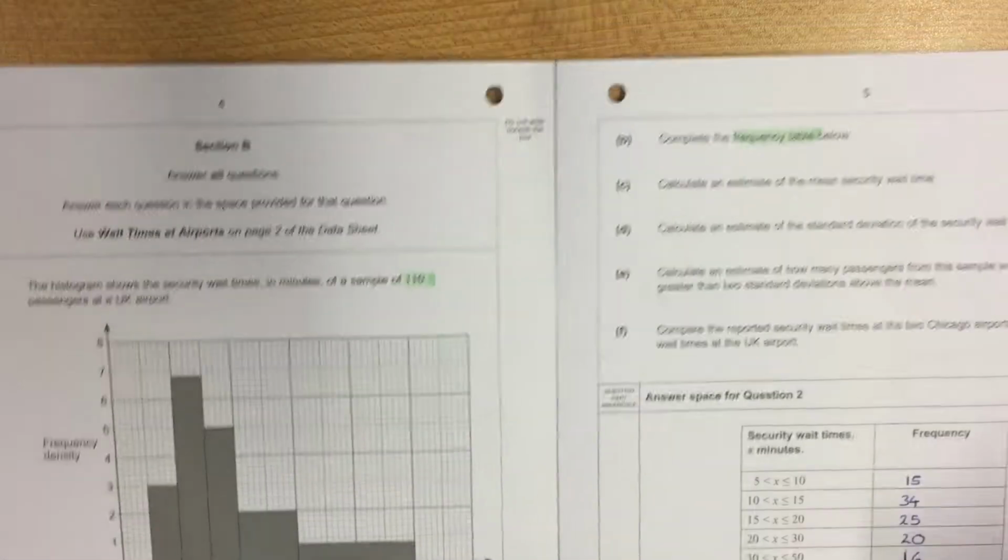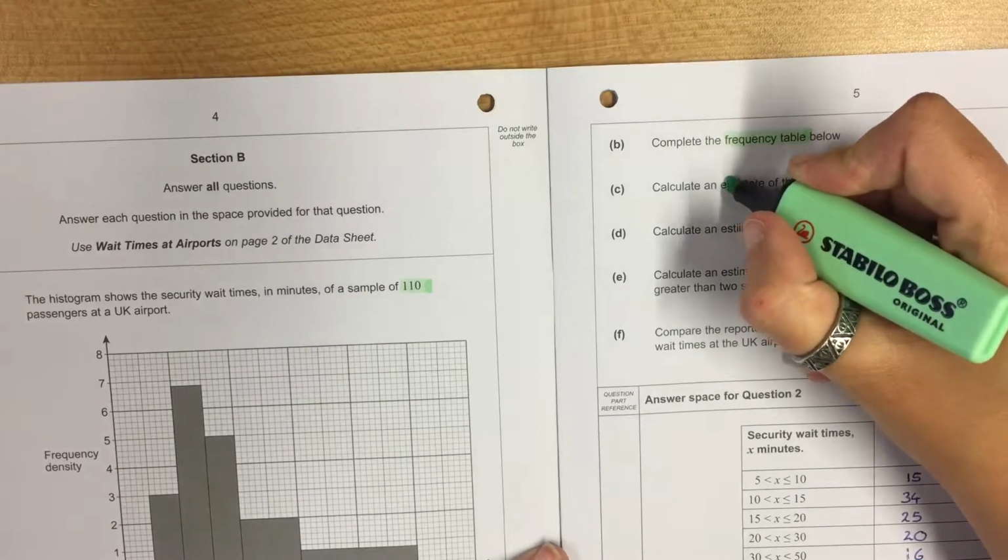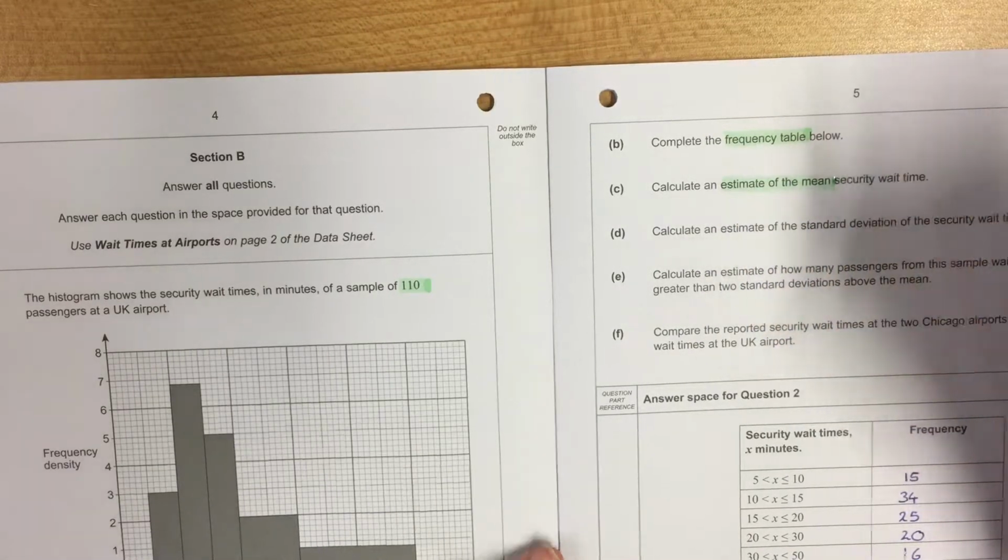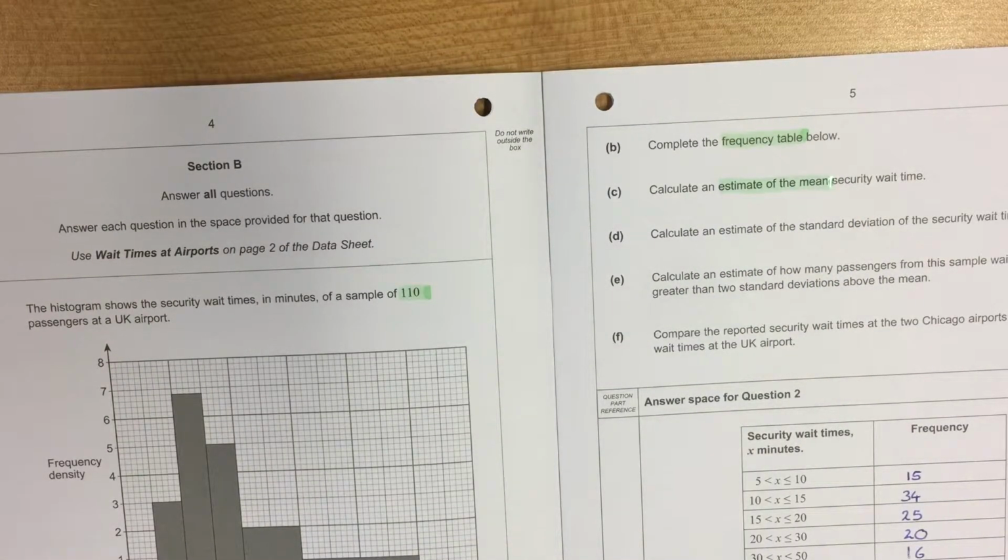Okay, calculate an estimate of the mean. The reason this is going to be an estimate is because we've got grouped data, so we're going to have to do the midpoint.